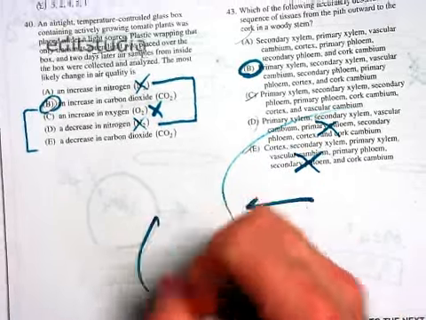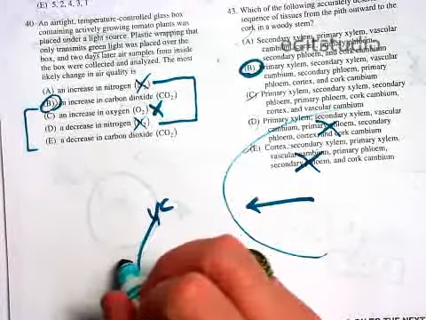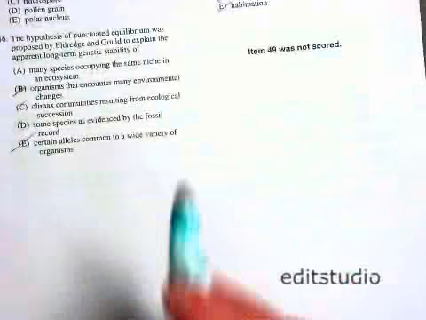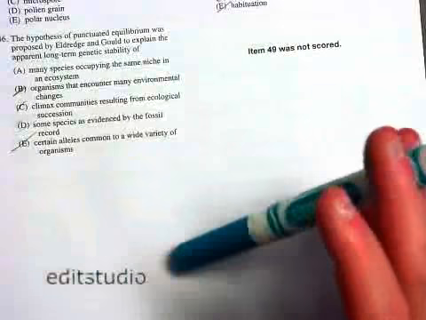Another thing to remember is that when you have your vascular cambium, you have the same type here and here. They're not both xylem, they're xylem and phloem. They're both secondary. Fixed action pattern. What was a FAP?